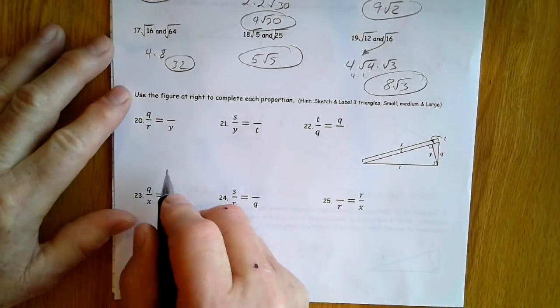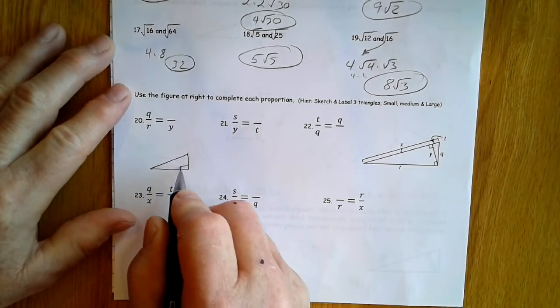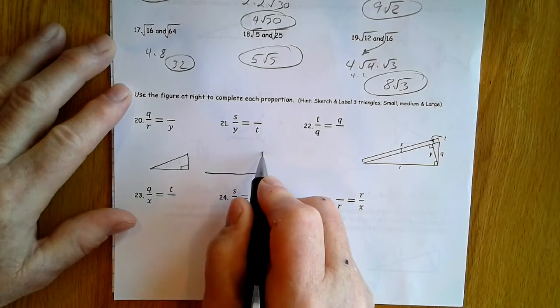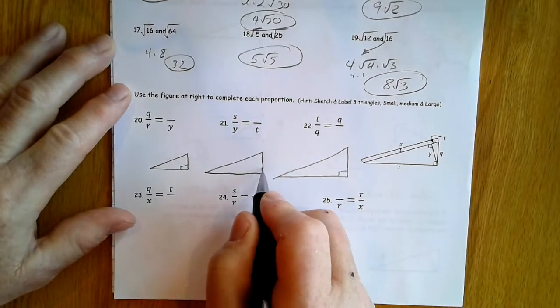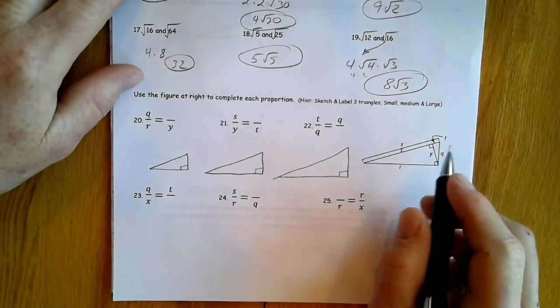Now, for this problem, I'm just a very visual person, and a lot of you are as well. I just make 3 triangles. Okay? I make 3 triangles, and I relabel. This is T. That's a lousy T. It looks like a 4.